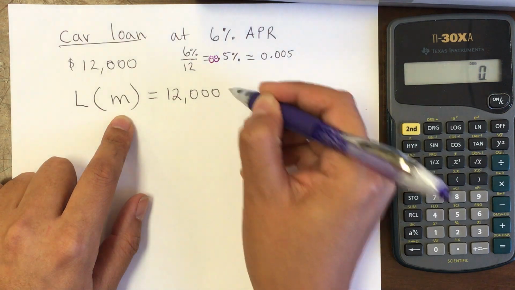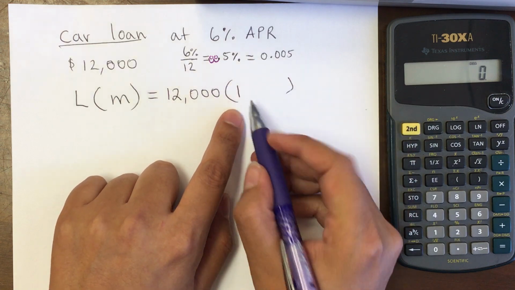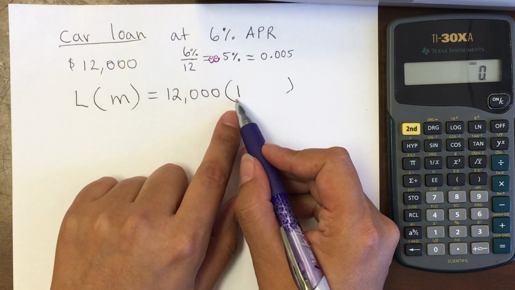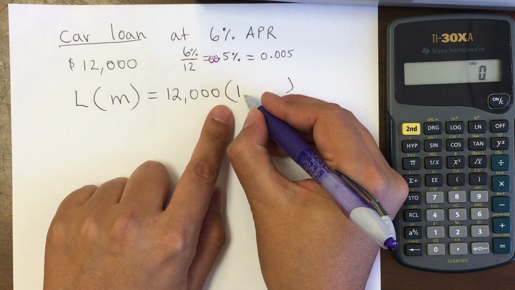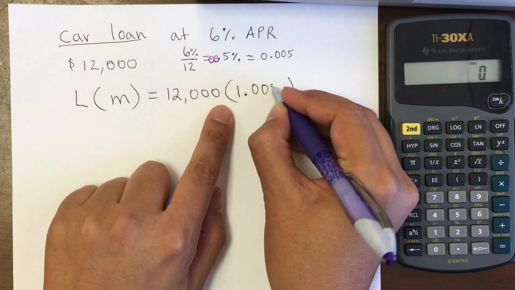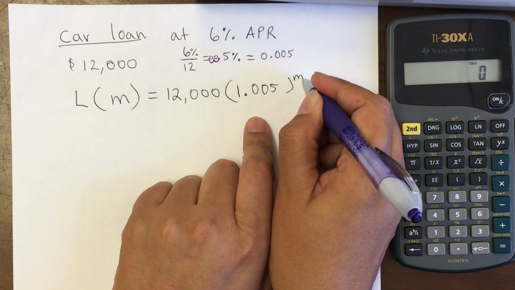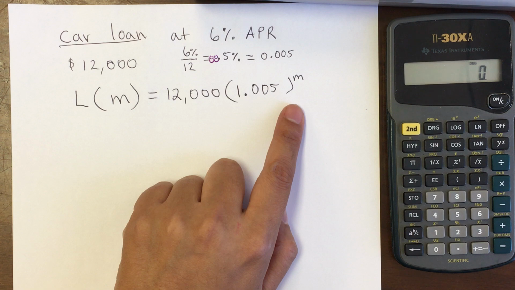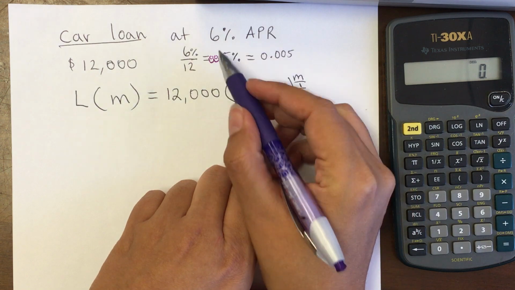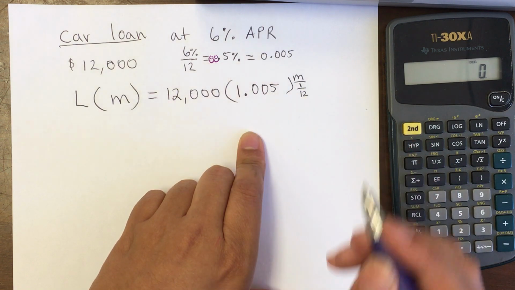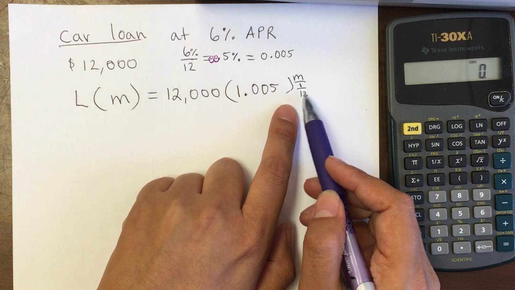What we start with is 12,000, and of course the lender wants their money back, so 1 times that, that's how much they're getting back, plus the interest, which is 0.005 per month. And remember that happens because the APR is per year, so it is represented as one out of the 12 months.